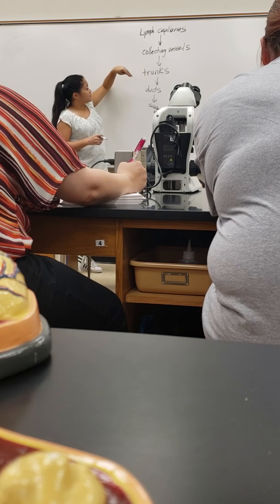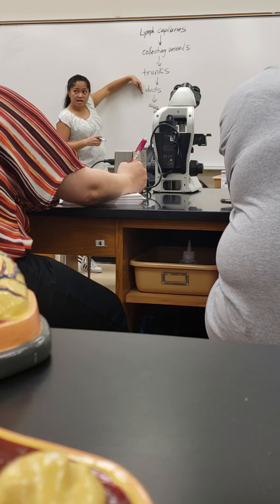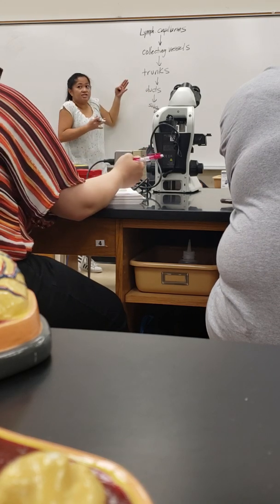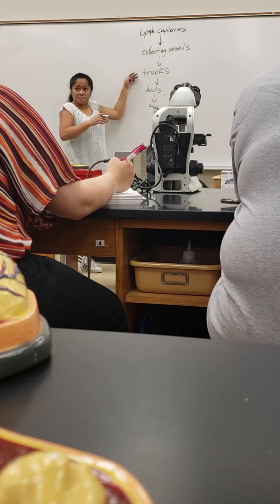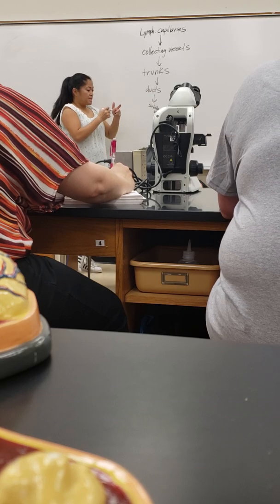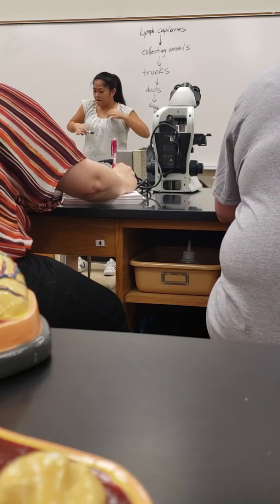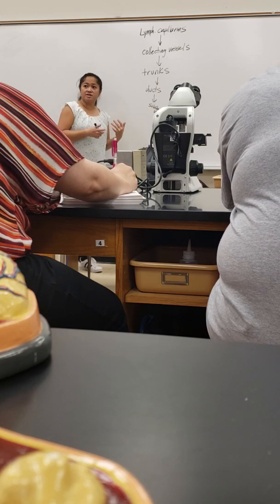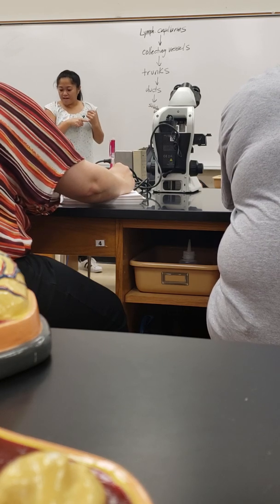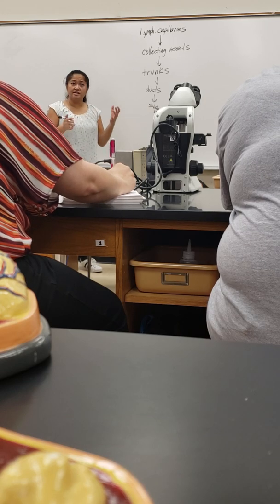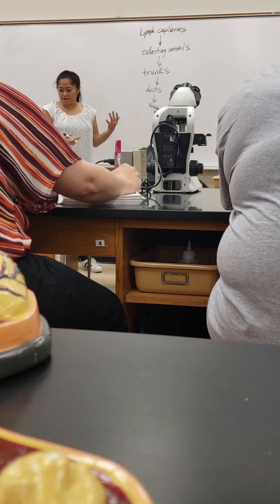The trunks drain fluid to the ducts. The ducts drain fluid to the subclavian vein. So the answer is it drains to the next part. Does that make sense? Okay. Now, as far as models are concerned, lymphatic capillaries are microscopic. You cannot see them in the models because, again, they're microscopic.